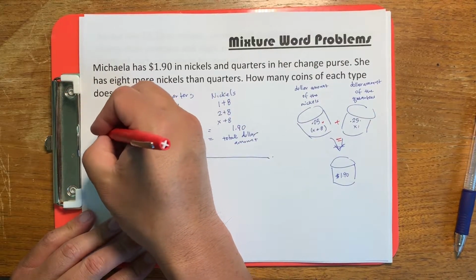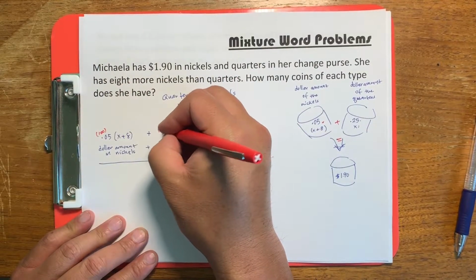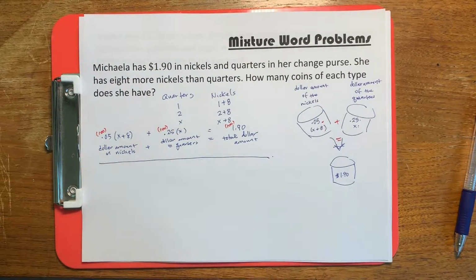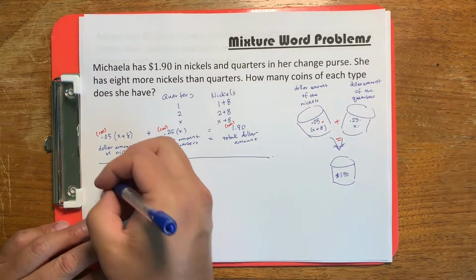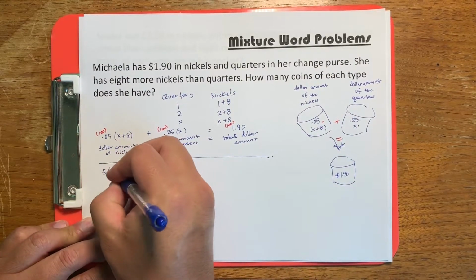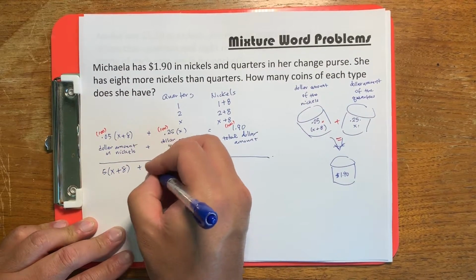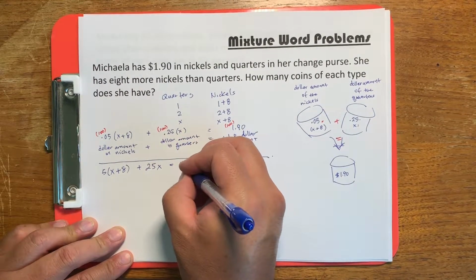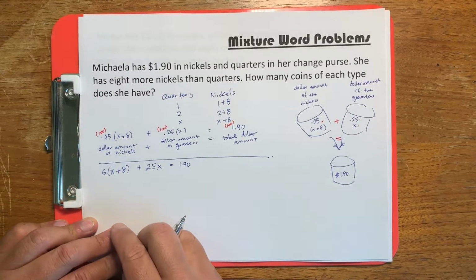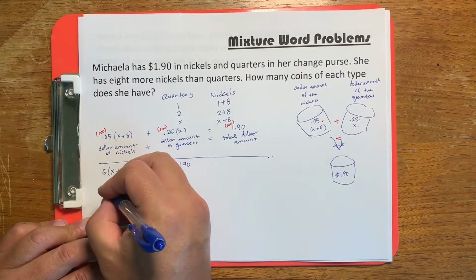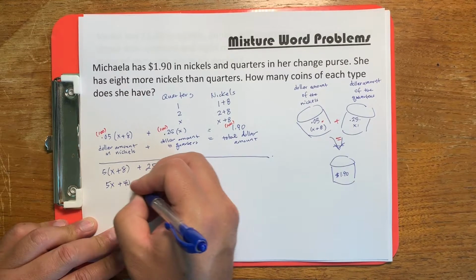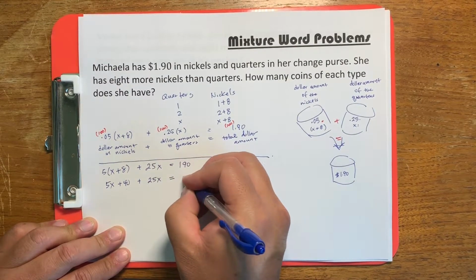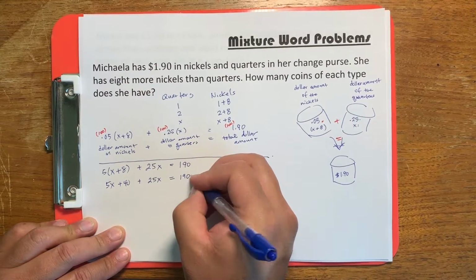We should get 100 times each, and we end up with 5 times x plus 8, plus 25x, is equal to 190. Now, let's distribute. I get 5x plus 40 plus 25x is equal to 190.